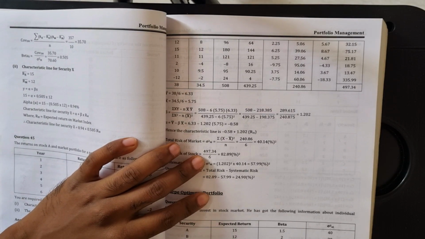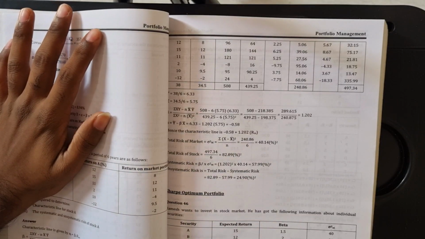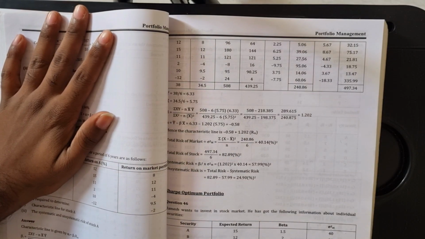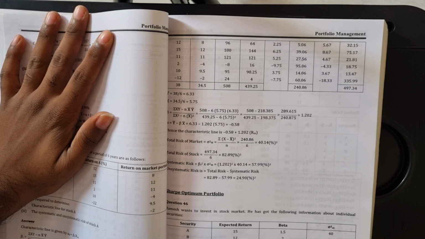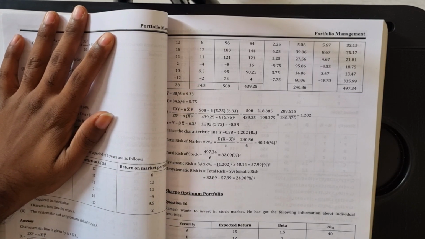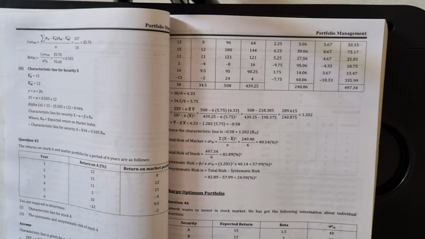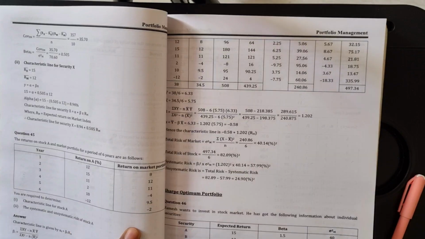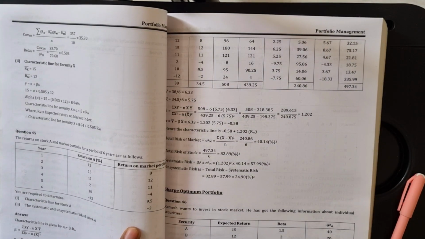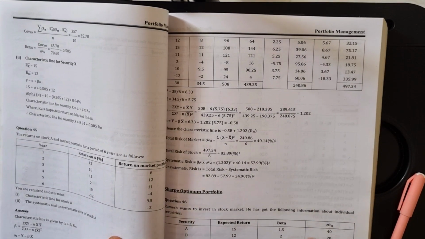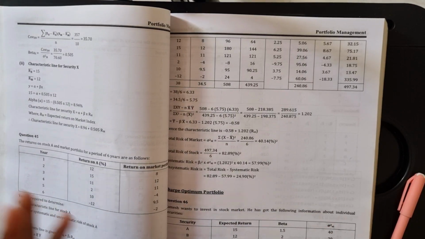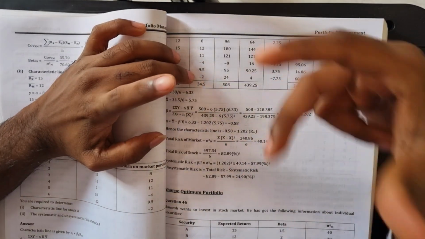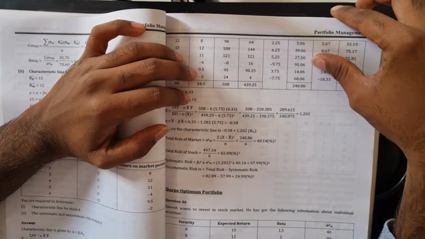Assuming no short sales. Okay, this no short sales, for now you just ignore. Short sales, I'll explain it to you in the next question. In the next topic we have one question there, short sales. I'll explain it there. For now, just hold it. Here we will have to just assume that no short sales means no borrowing. For now, just remember that. We'll see it in detail in the derivative chapters. It is very much interesting. I'll explain it to you in the derivative chapter when we learn it.